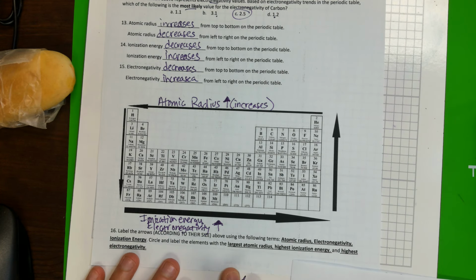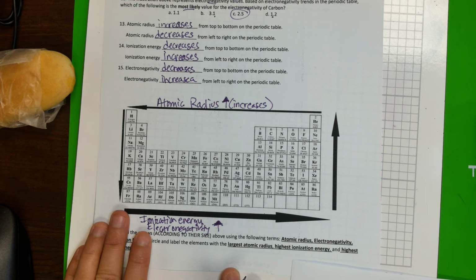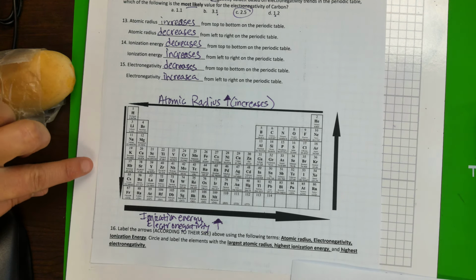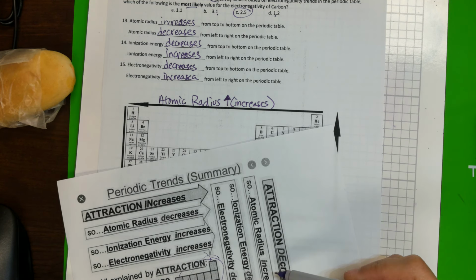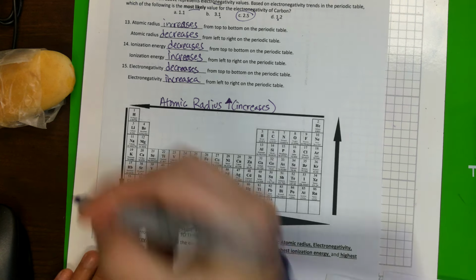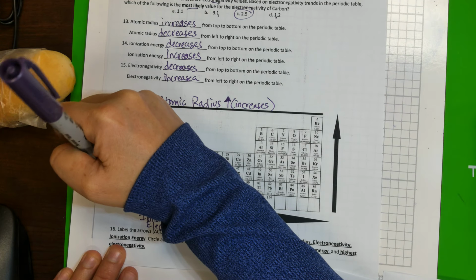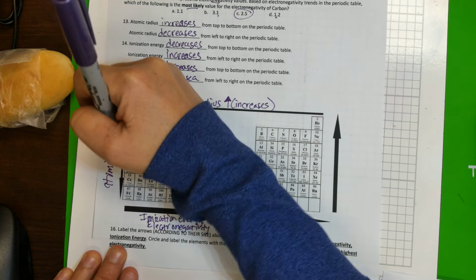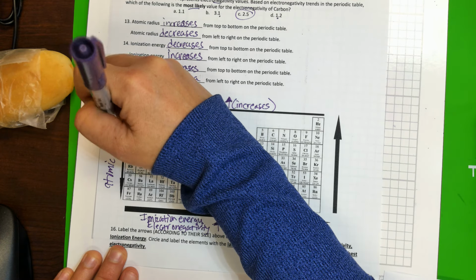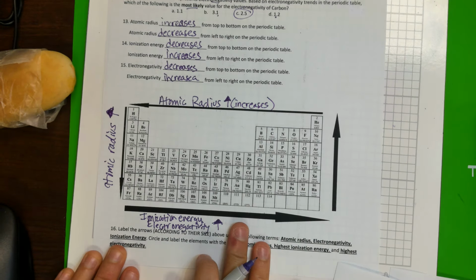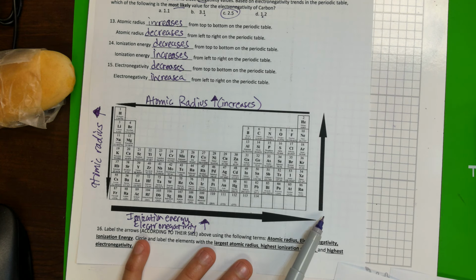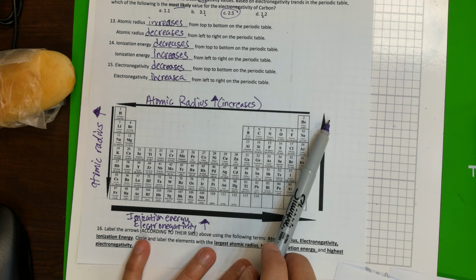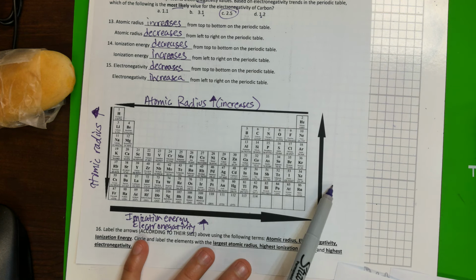The next one on the left, as it goes from top to bottom, the atomic radius increases. And going from the bottom up, that one is increasing as well.